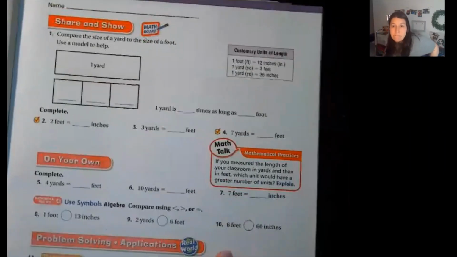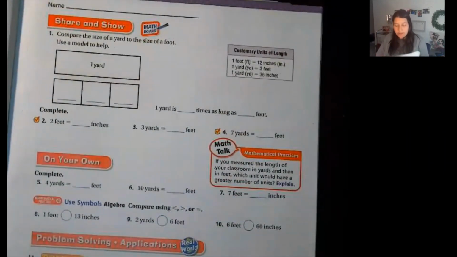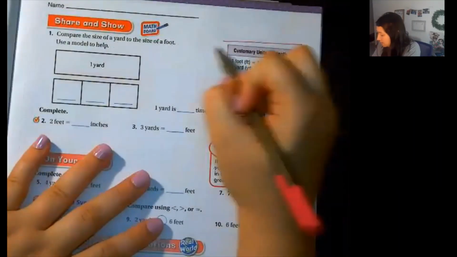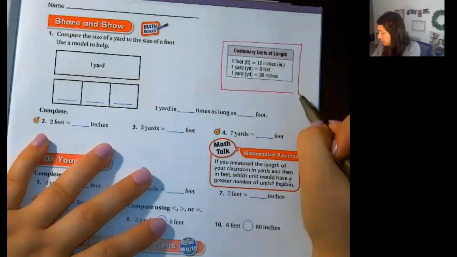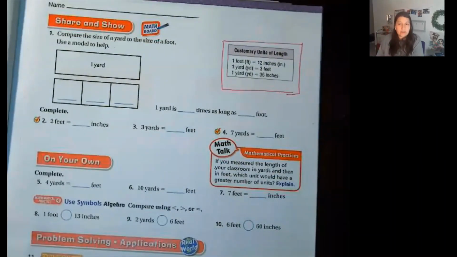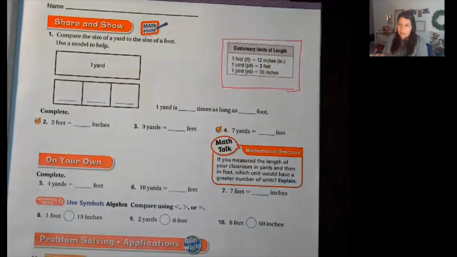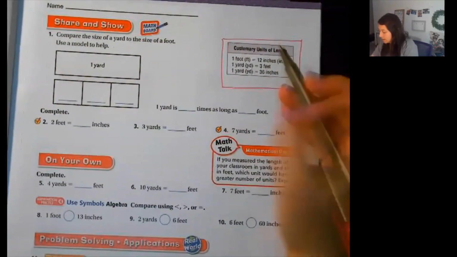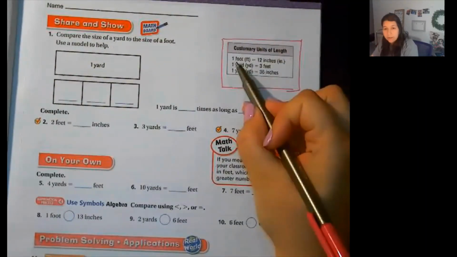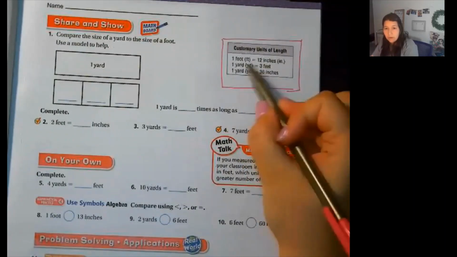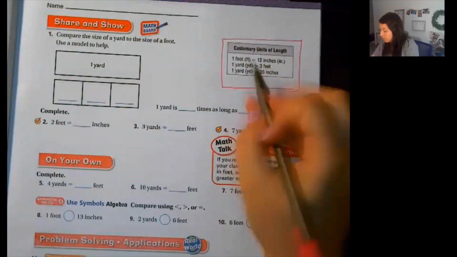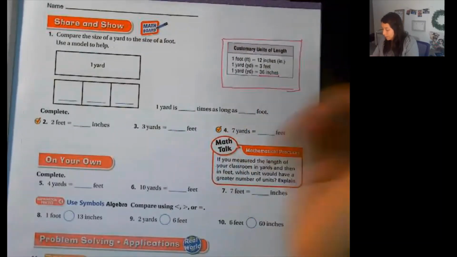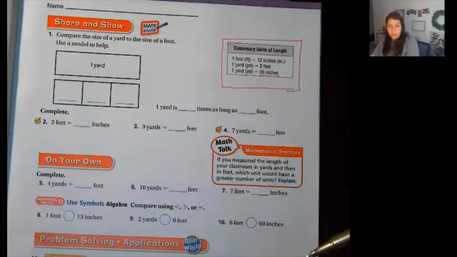All right. As we continue on, I want to point out at the top of your page, they have this handy little box up here that shows those conversions, so you have them readily available right there. It shows us that 12 inches equal 1 foot, that 3 feet equal 1 yard, and it even gives you that in 1 yard there are 36 inches, because that might come up at some point along the way.